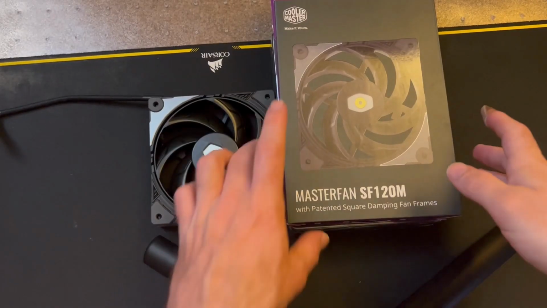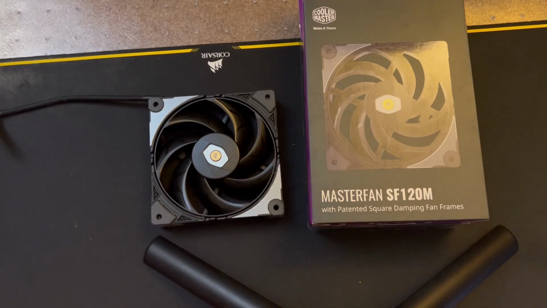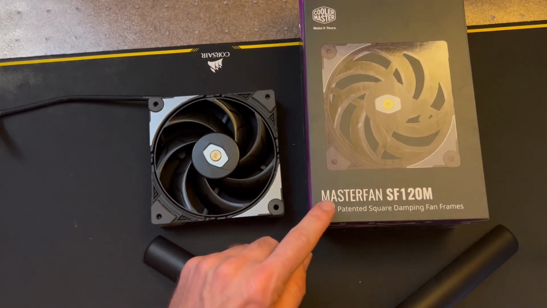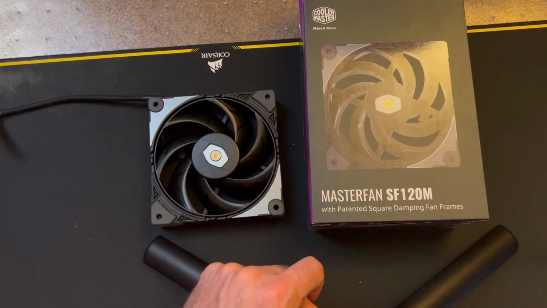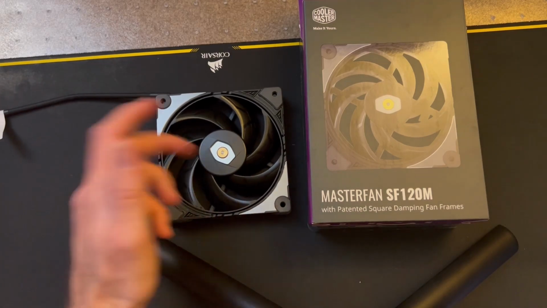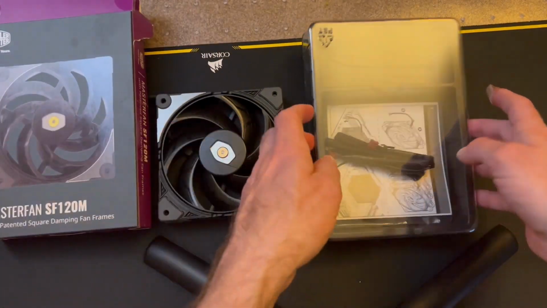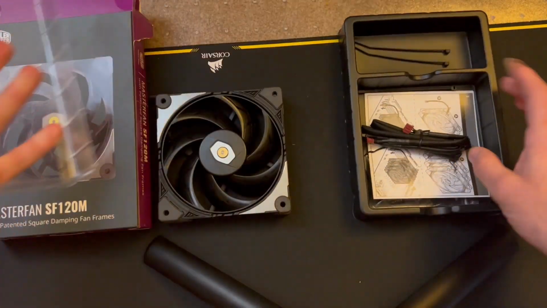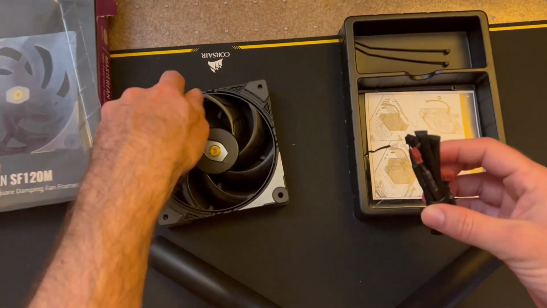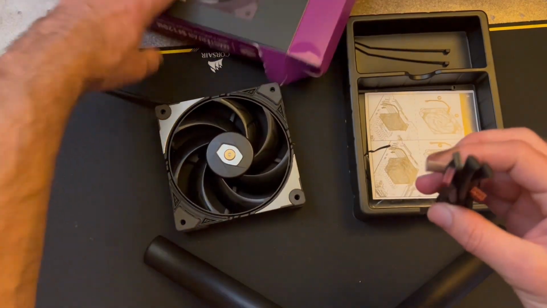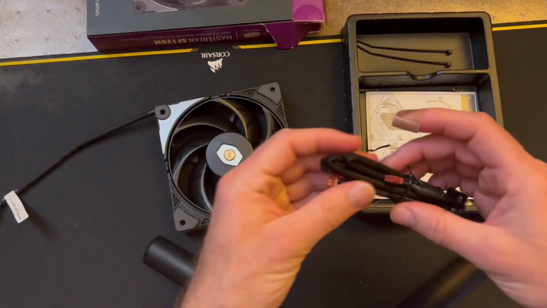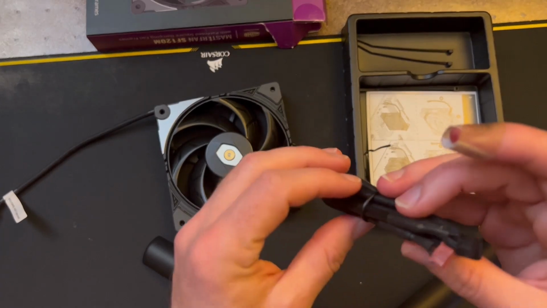So the second fan that I looked at in this grouping was the Master Fan SF120M with patterned square damping fan frame. Whatever that means. So in the packaging, it came with all this good stuff. It's got a custom header.